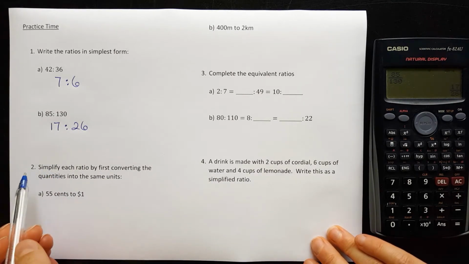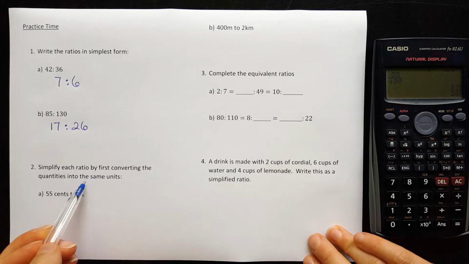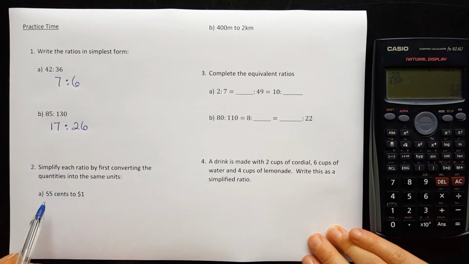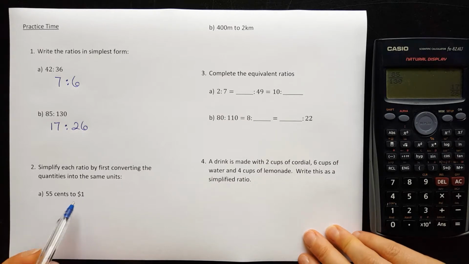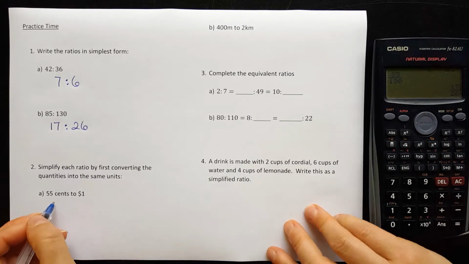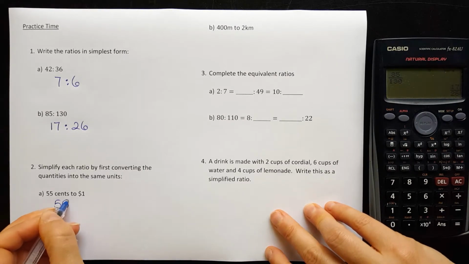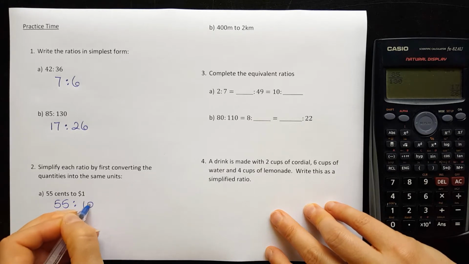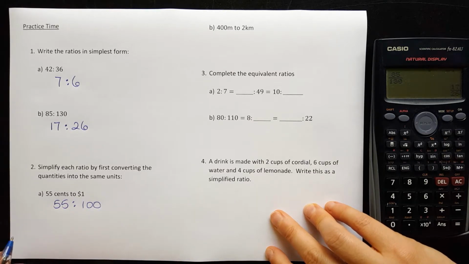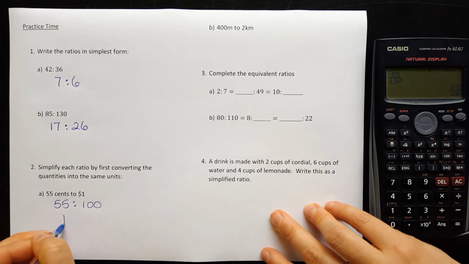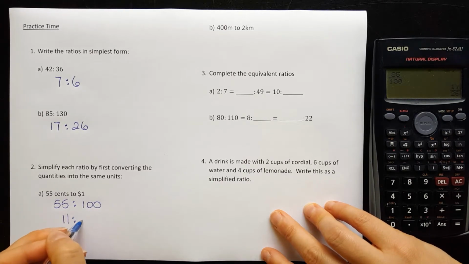Okay, question 2. Simplify each ratio by first converting the quantities to the same units. So we have some money, 55 cents to $1. So let's put them both in cents. That would be 55 cents and 100 cents for the dollar. Now we want to simplify. I can divide by 5 to get 11, and on this side, 20.